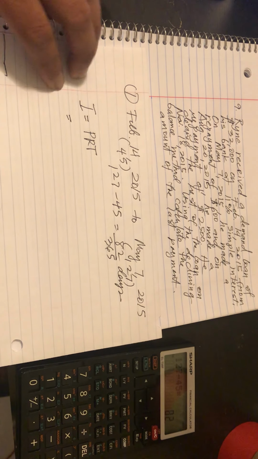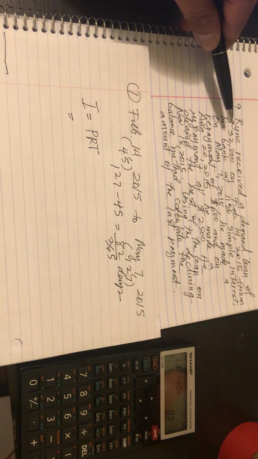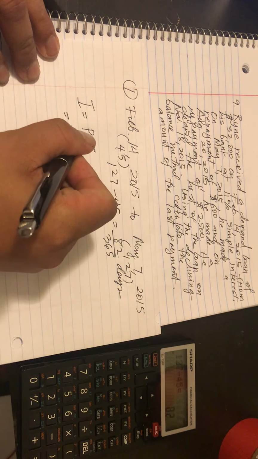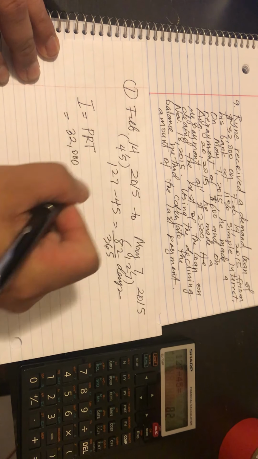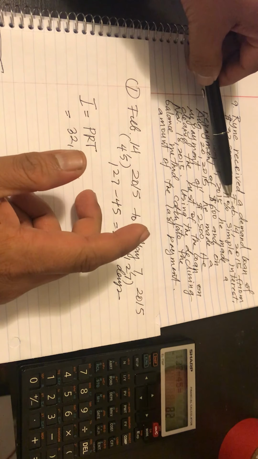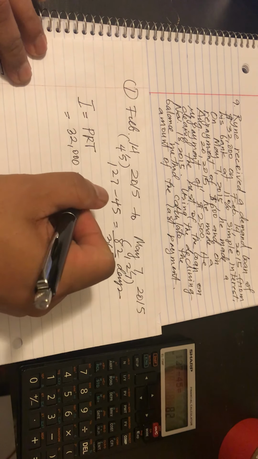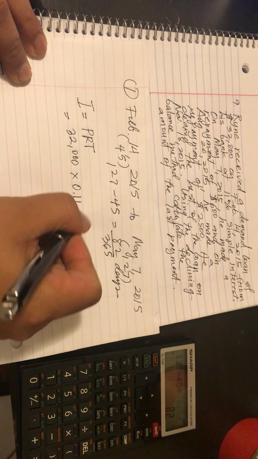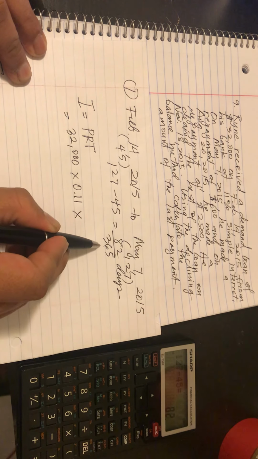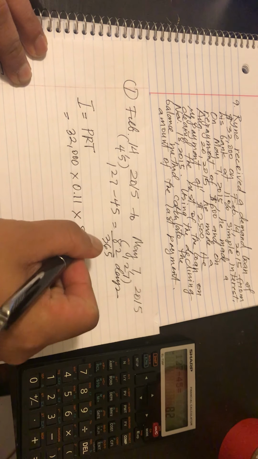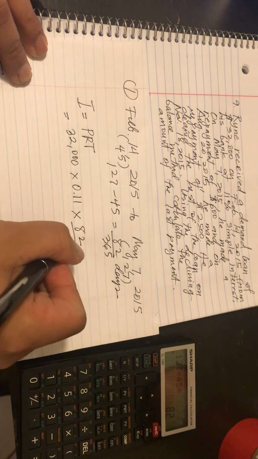So the principal is $32,000, multiplied by the rate. The rate's 11%, which we want to put into decimal form, so that's 0.11. Multiply that by the time, which is 82 over 365.